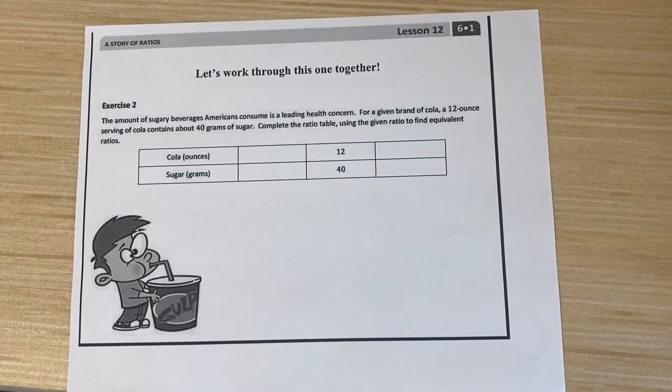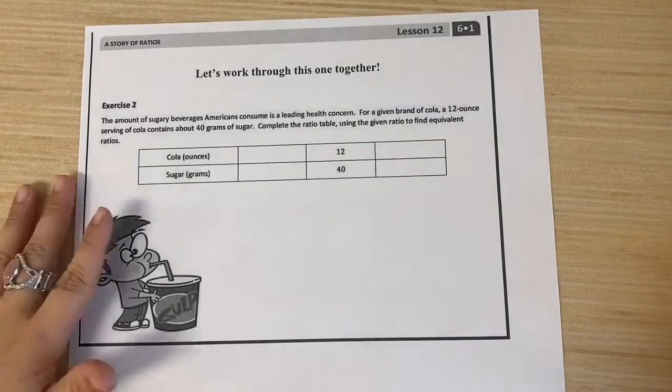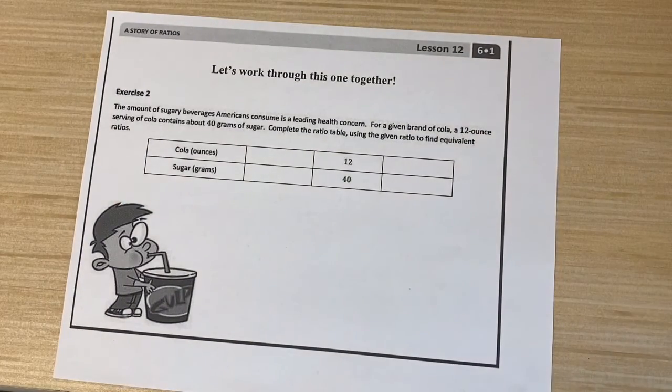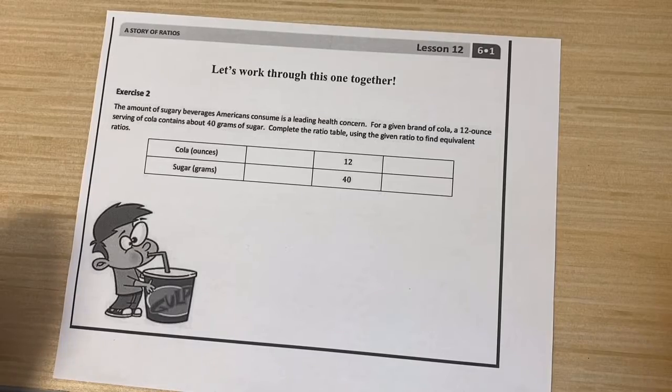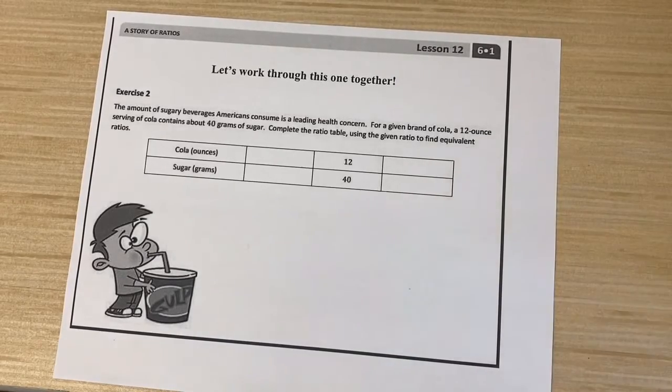Okay, so we're going to be skipping exercise 1 because it really needs to be done in the classroom. So we're going to be starting with exercise 2. The amount of sugary beverages Americans consume is a leading health concern. For a given brand of cola, a 12-ounce serving of cola contains about 40 grams of sugar. Complete the ratio table using the given ratio to find equivalent ratios. What we do know about equivalent ratios is that we can multiply both sides by the same factor to find an equivalent ratio. So let's go ahead and do that first.